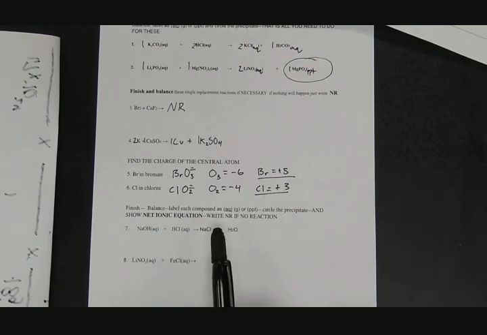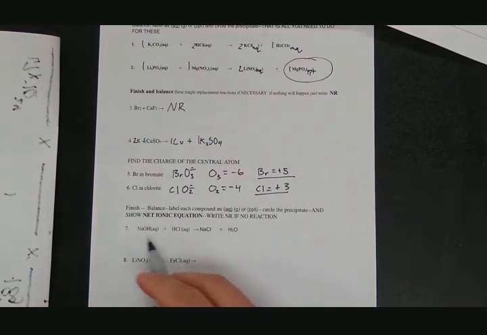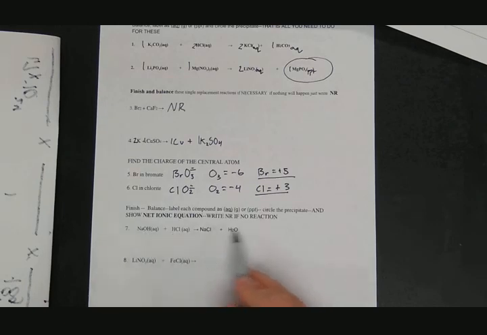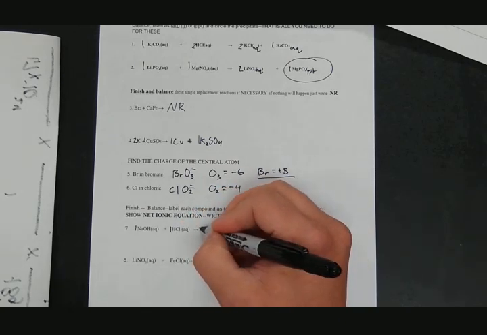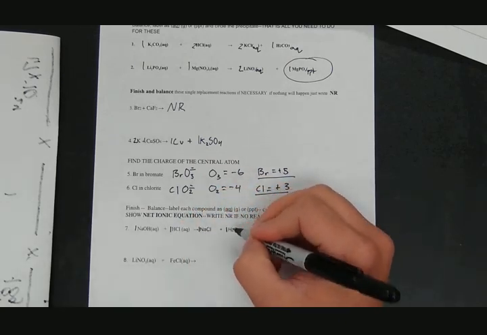Moving on. Finish and balance. Label each compound as aqueous, gas, or precipitate. Circle the precipitate and show net ionic equation. Write NR if no reaction. Okay. Let's go ahead and balance this equation first. 1 Na, 1 Na, 1 CO, 1 Cl, OH. This is all balanced out. So 1, 1, 1, 1.